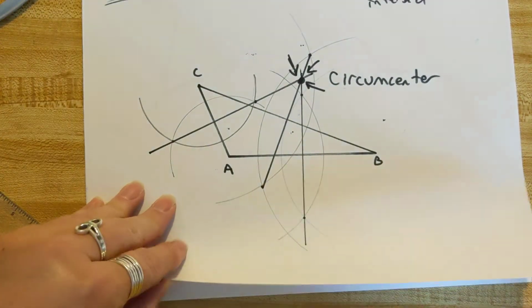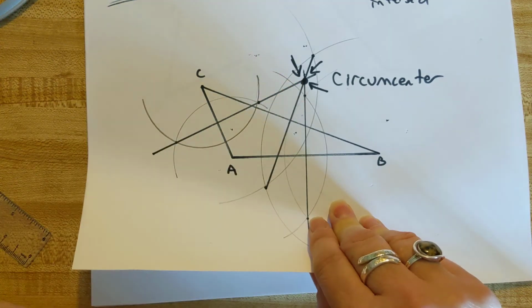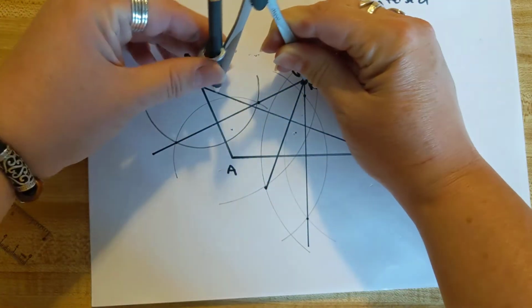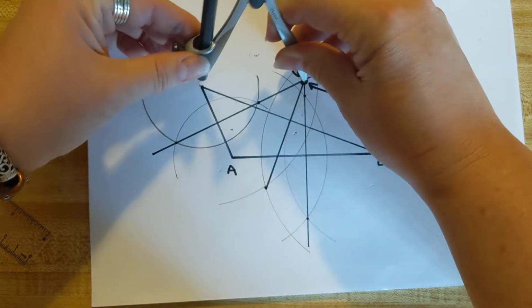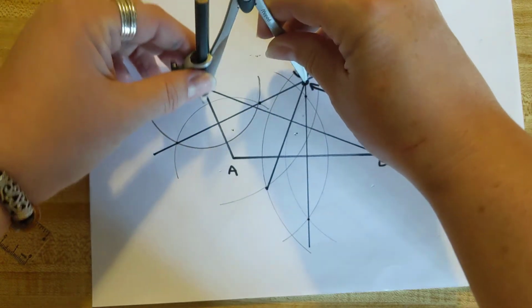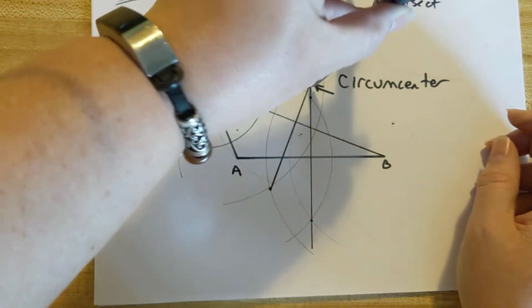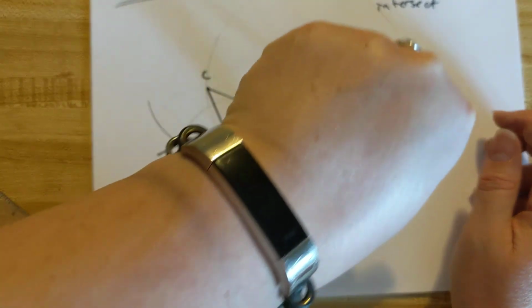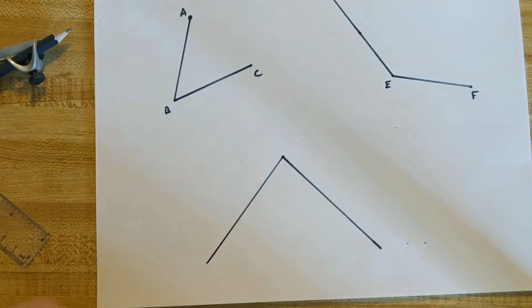Next, oops, that's back to the original. Again, three perpendicular bisectors. That point's the circumcenter. Let me go ahead and make that same point on this one. By same point, I don't mean a dot, but the information. If I drew a circle here, it would touch all three corners, all three vertices of that triangle. Bonus information. Okay, next, bisecting an angle.